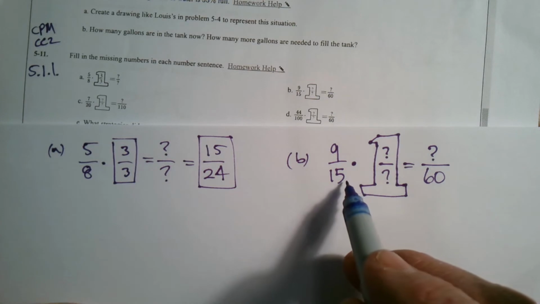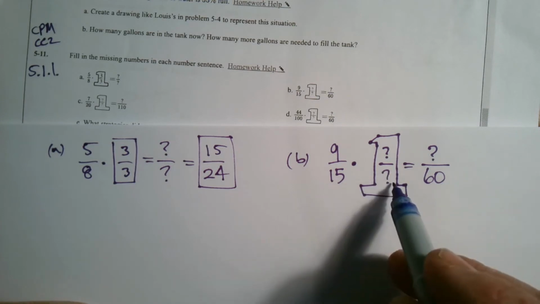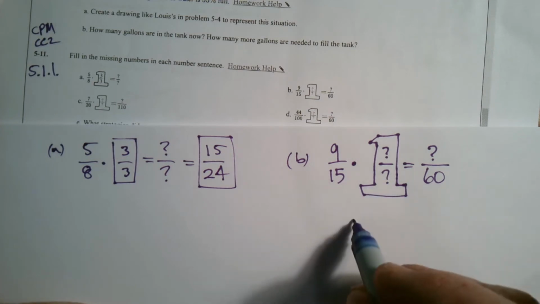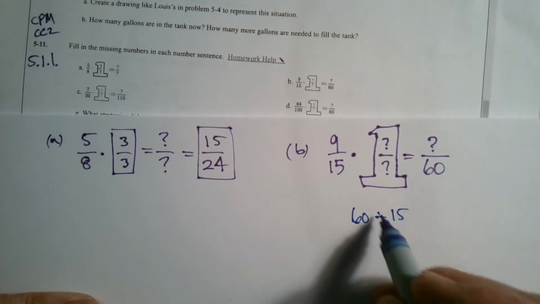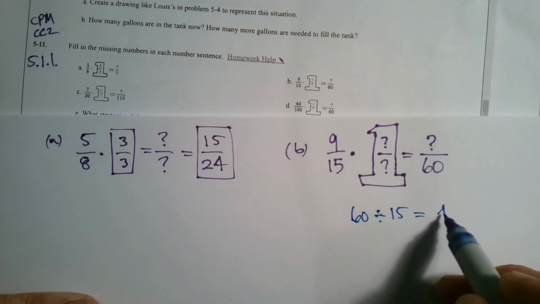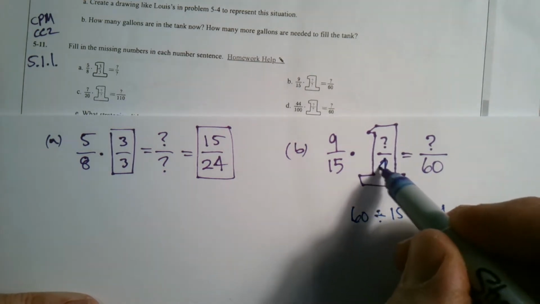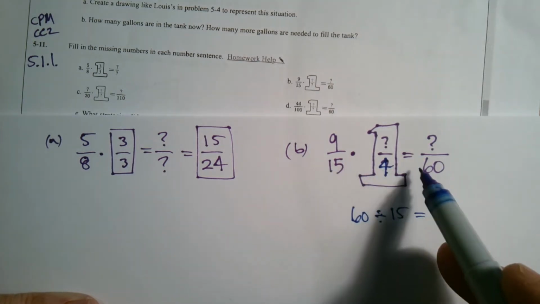Well, if you think about multiplication, if you're trying to figure out one of the factors, you use the inverse of multiplication, which is division. So I would just take 60 and divide by 15 to figure out what that is. So 60 divided by 15 is 4. That tells me right there that this number is a 4 on the denominator. 15 times 4 is 60.